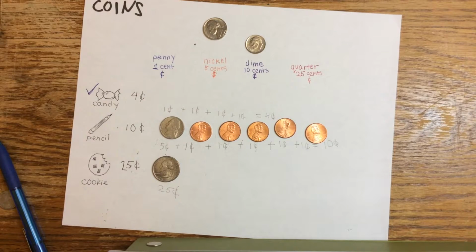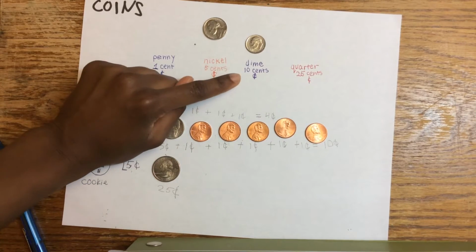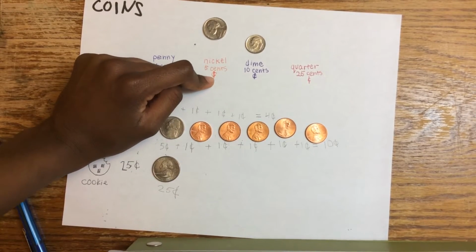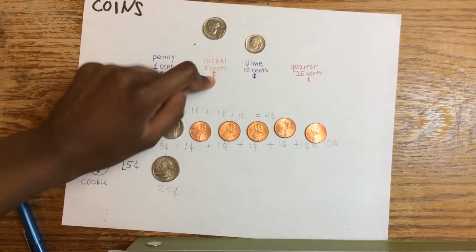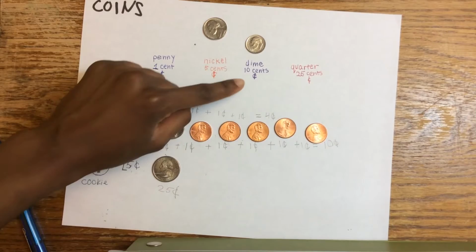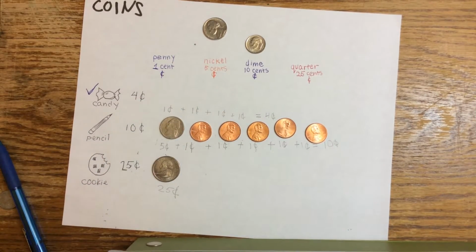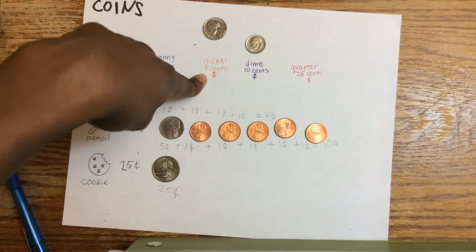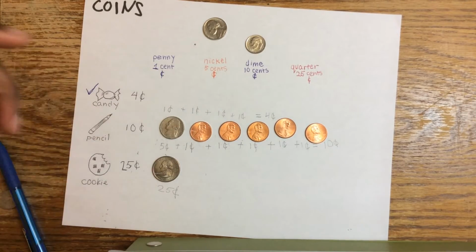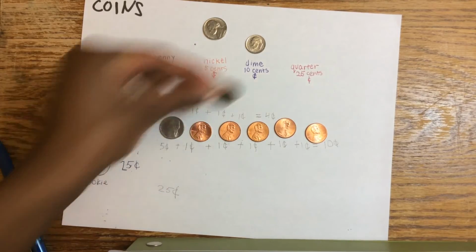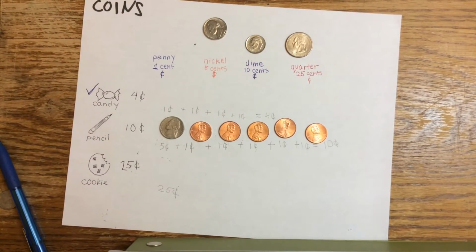I see another way. We know that a dime is 10 cents and a nickel is 5 cents. So if we have 2 dimes, that's 10 cents plus 10 cents, which is 20 cents. And if we have a nickel, that's 5 cents. So 20 cents plus 5 cents is 25 cents. Let's do this ourselves.